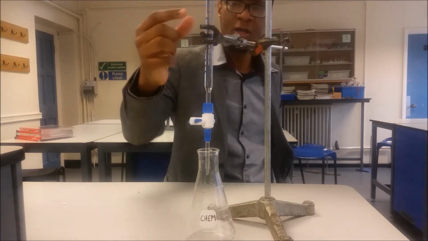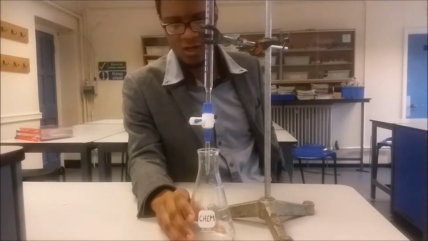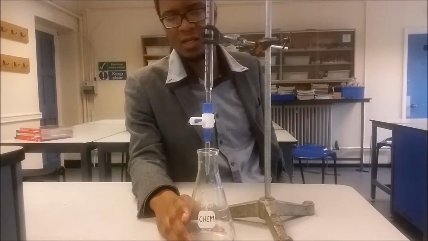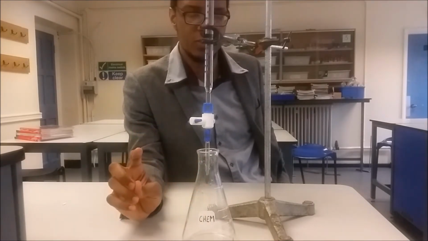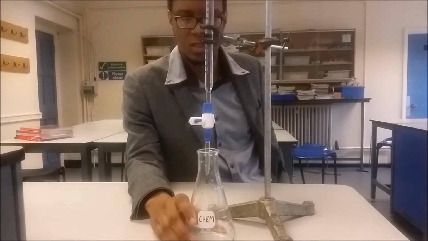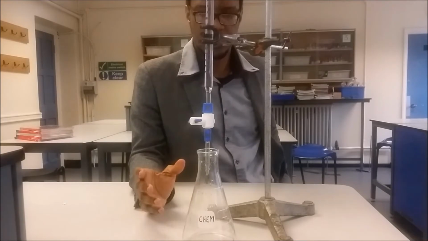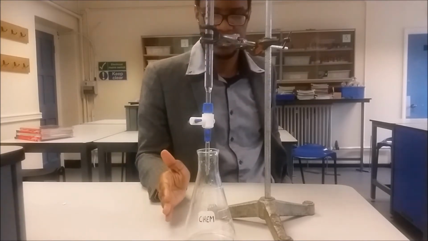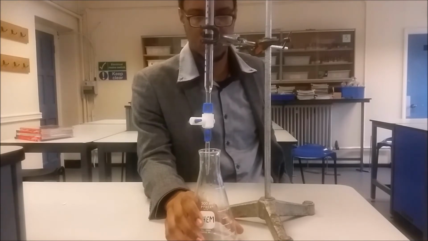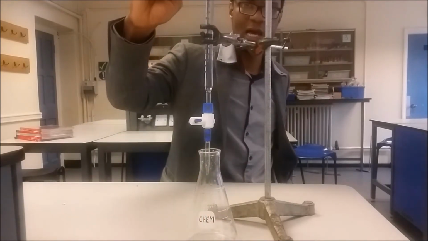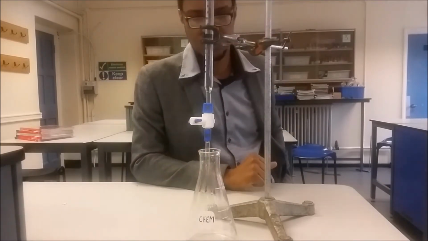You have a long piece of glassware called a burette. Underneath you've got your conical flask, and the conical flask will contain a certain known volume of a particular solution that you're trying to find the concentration of. Usually it's going to be the alkali inside the conical flask, and you've got your acid in the burette, but sometimes it can be the other way around.